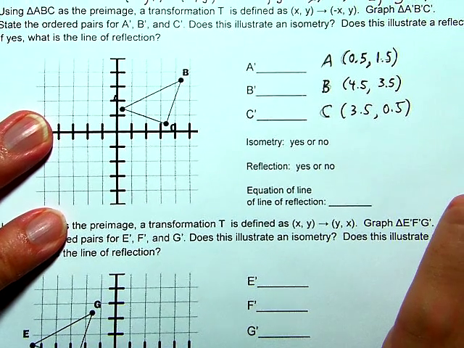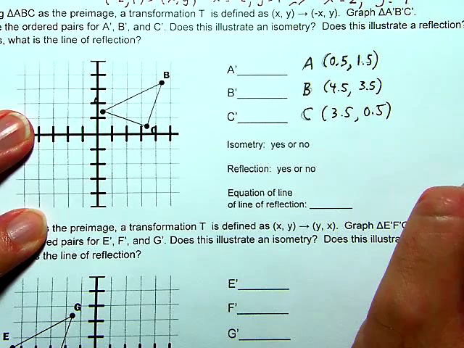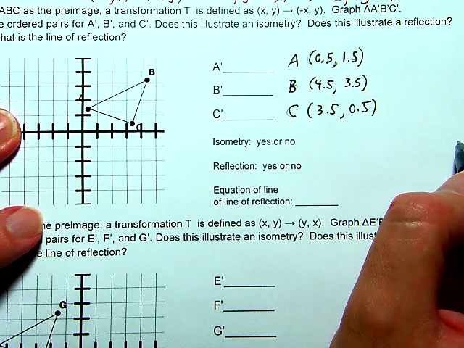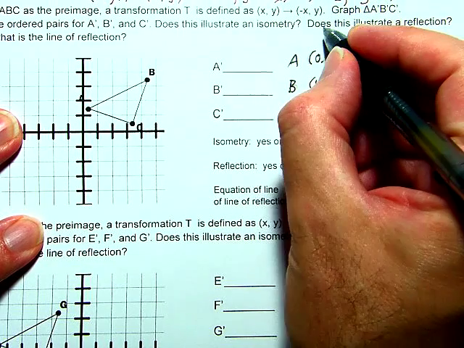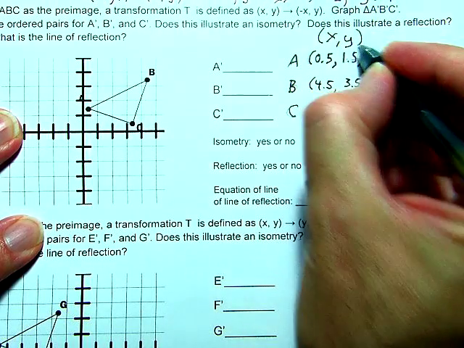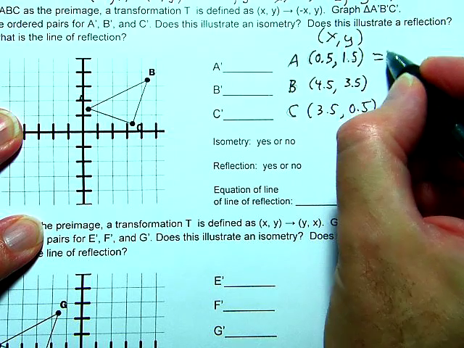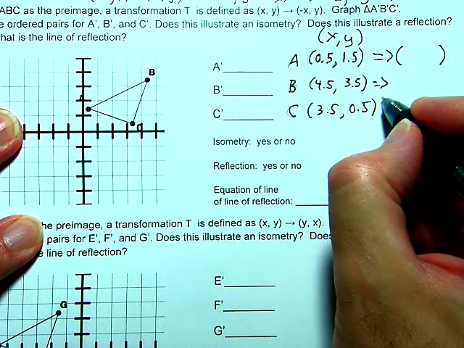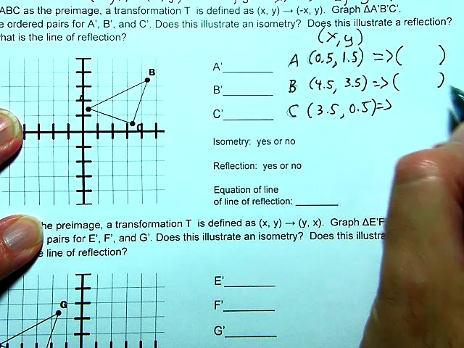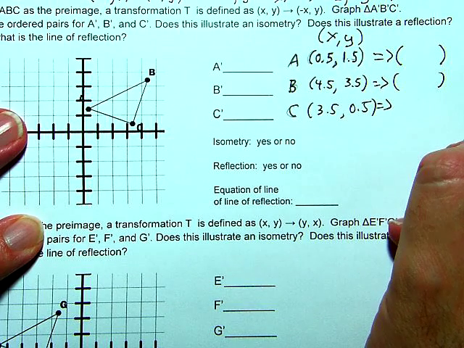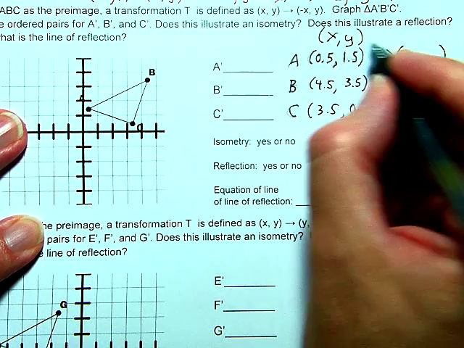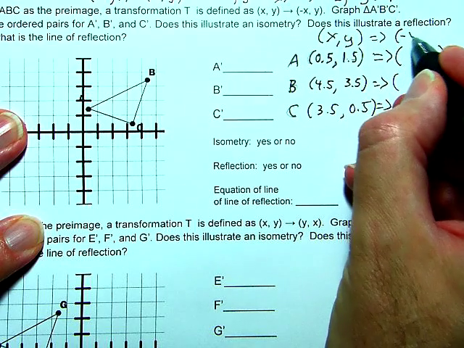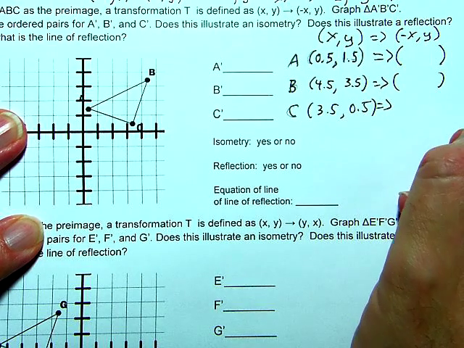And now I have to do this transformation. x, y goes into negative x, y. So let me just put down x, y as a reference over here, and it's going to go into negative x, y to the right of each of these. Well, that's not hard to do. All we have to do is change the sign of the x value. Now we can do that pretty readily.